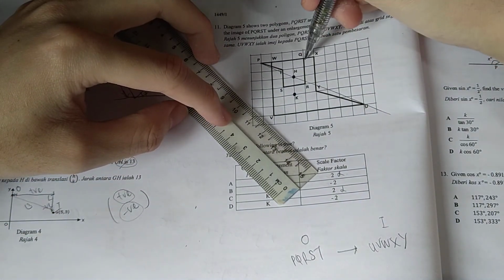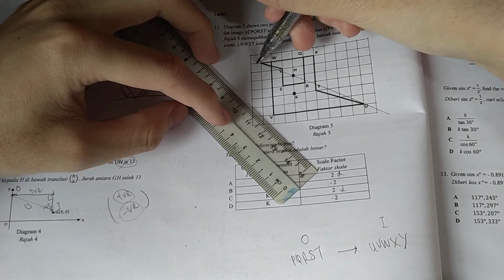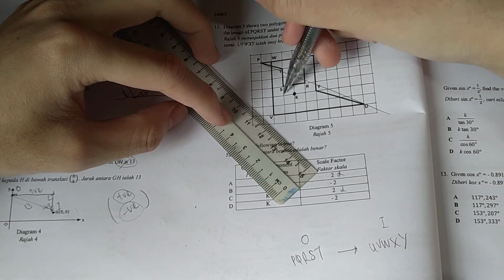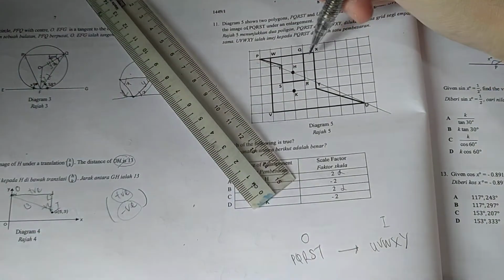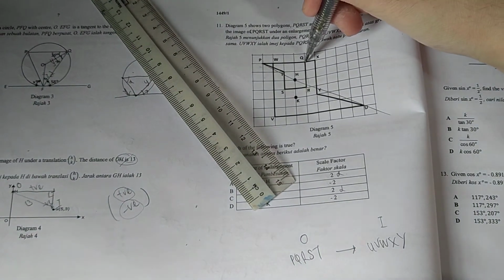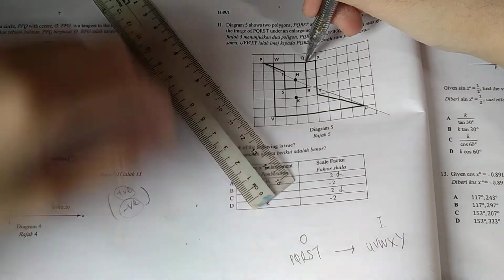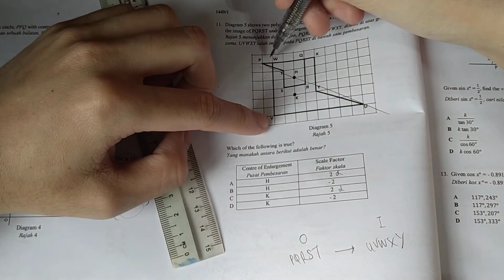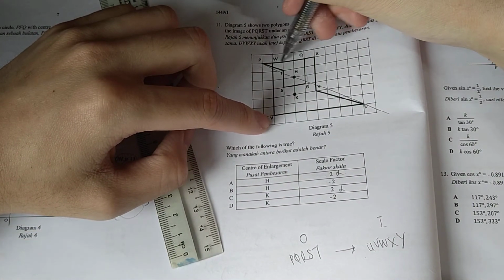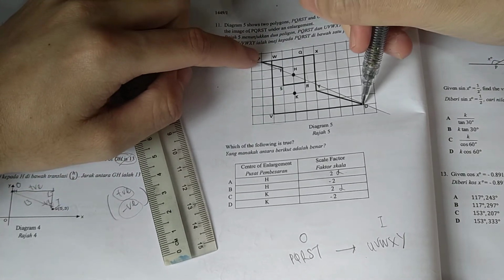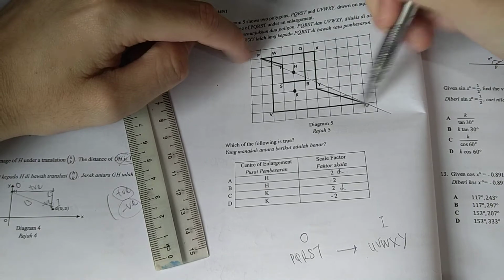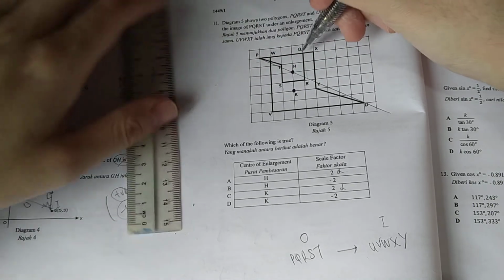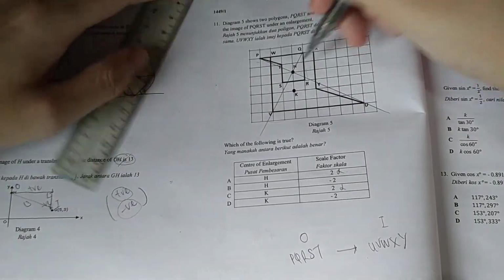And then Q. Because this is the object, PQRST, this is before enlargement, and after enlargement is UVWXY. So point Q is before enlargement, but after enlargement, point Q will become point V. Can you see it? Because P is like this, a horizontal line, so you start with U and P, a horizontal line like this. So it's like Q and V. You see the intersection point is H, so the answer is B.